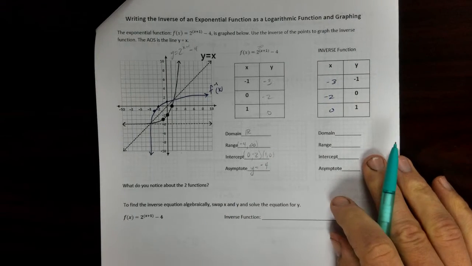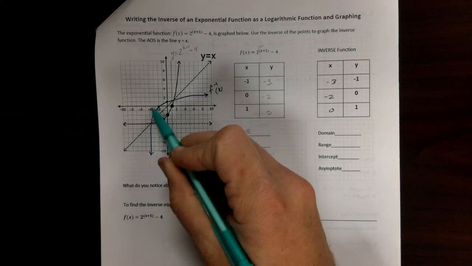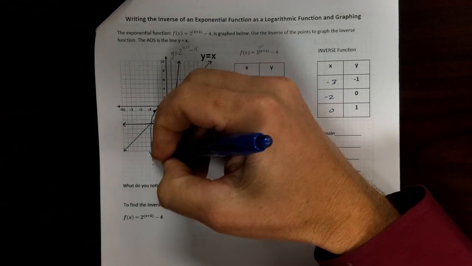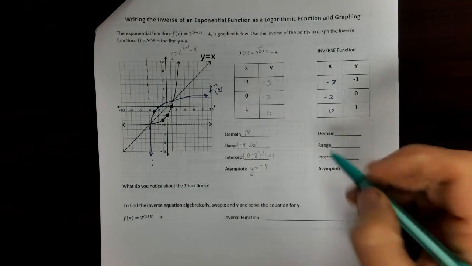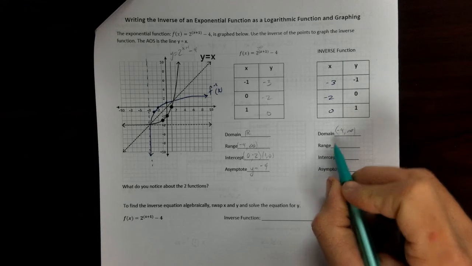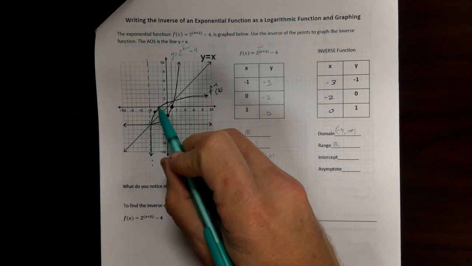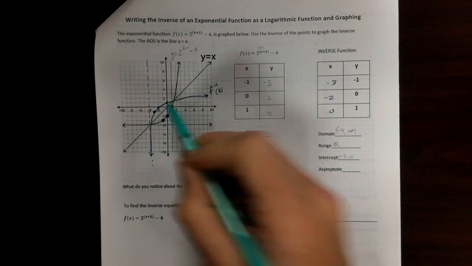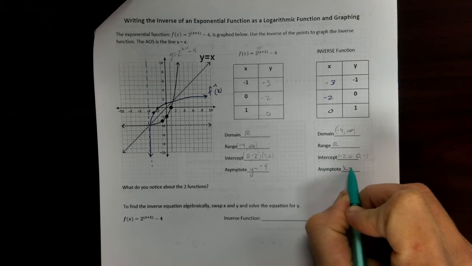Now let's look at our inverse function. Okay, the domain of the inverse function. You can see that I have a vertical asymptote here for my inverse function. So the domain's not going to cross negative 4. So the domain's going to start at negative 4 and go to infinity. The range is going to be all real numbers. The intercepts, we have an intercept at negative 2, 0. And we have an intercept at 0, 1. And the asymptote is going to be at x equals negative 4.